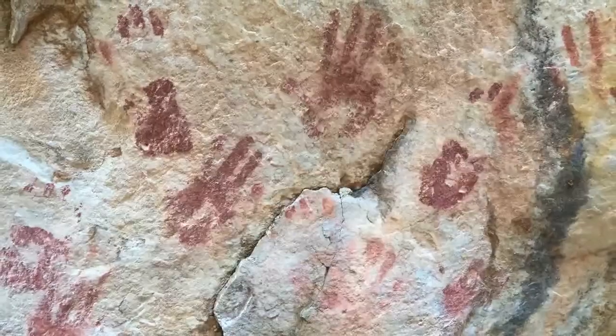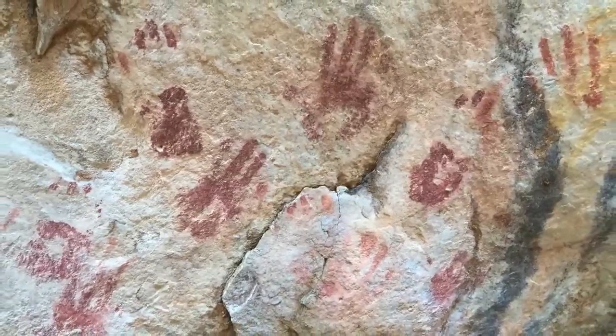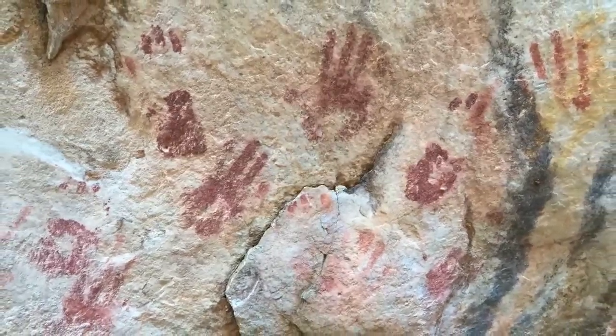So why did you decide to focus on South Africa? Yeah, so there's a couple of reasons why South Africa. The first is there are a ton of paleoanthropological and archaeological sites from early humans and hominins. So here's some rock art that you'll find all over South Africa, really.